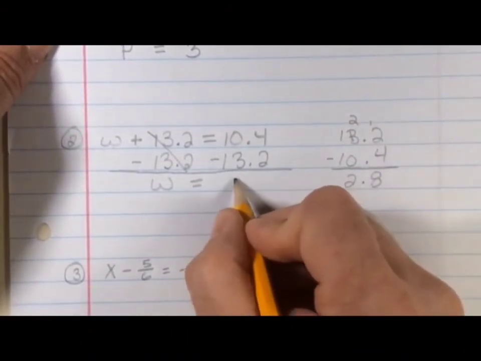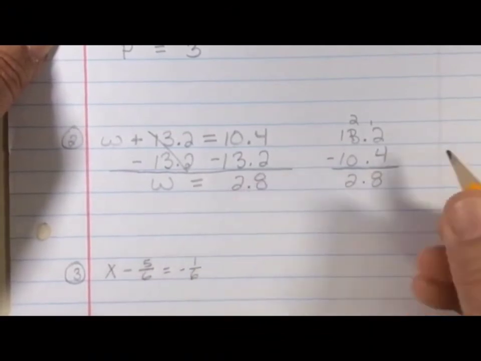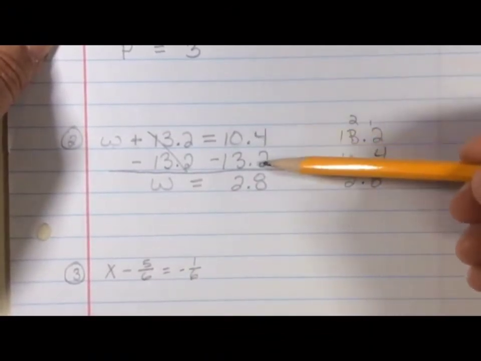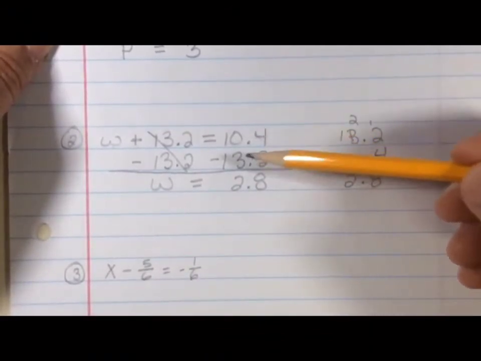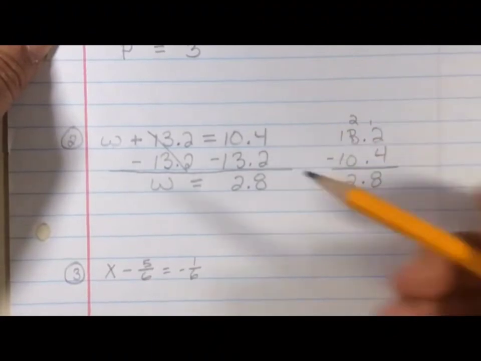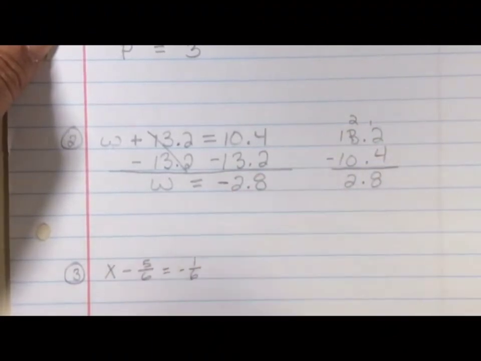2.8. So I put 2.8 over here, but now I have to follow my sign rules. I was combining these two numbers. The negative had the larger absolute value. So negative 2.8. W equals negative 2.8.